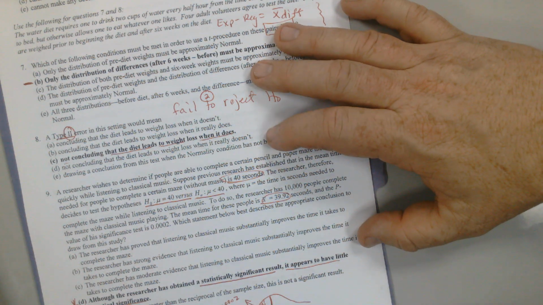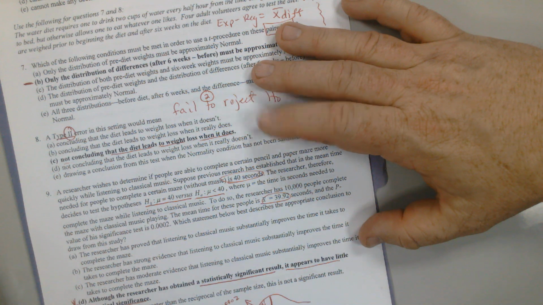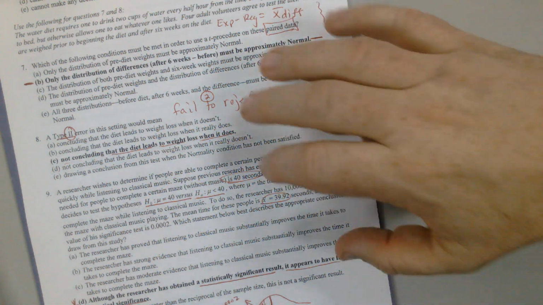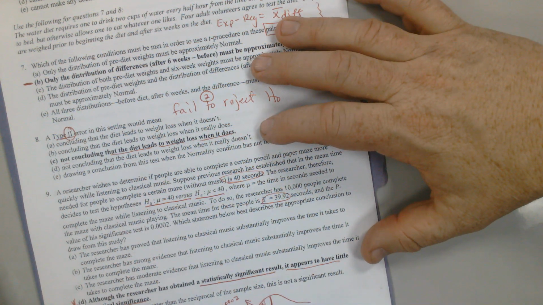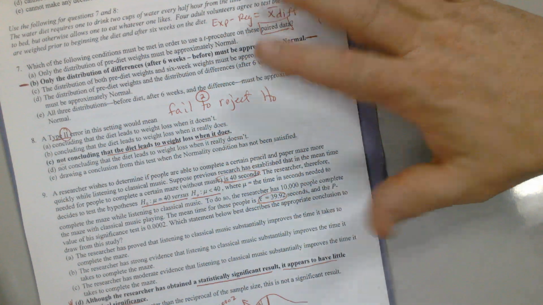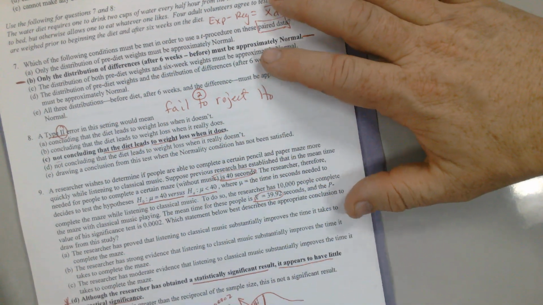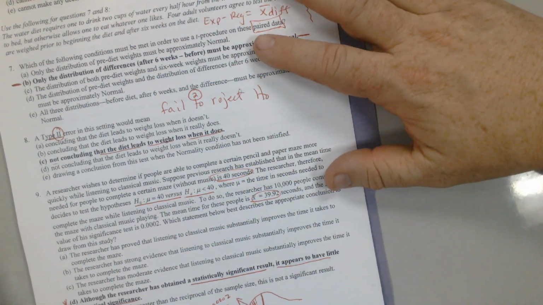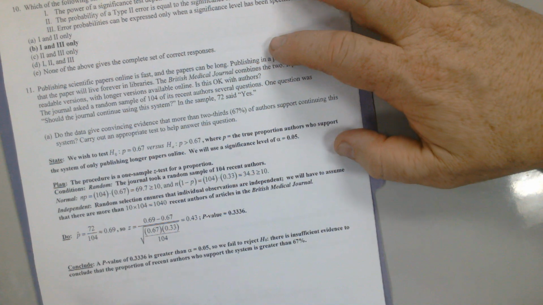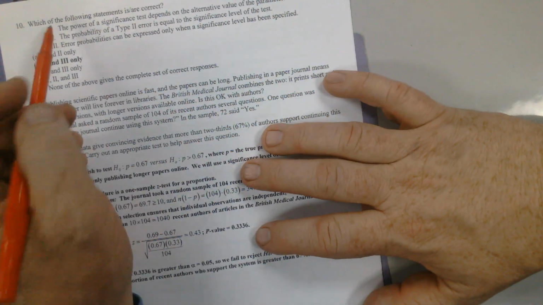So the whole idea is that they can complete a maze, right? And so 10,000 people complete the maze with classical music playing. And so that doesn't really do much for us. We can complete a maze faster. So there's really no practical piece that we need to worry about unless you want to tackle mazes faster.